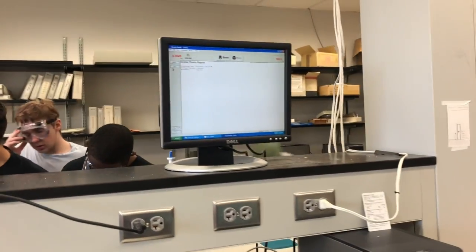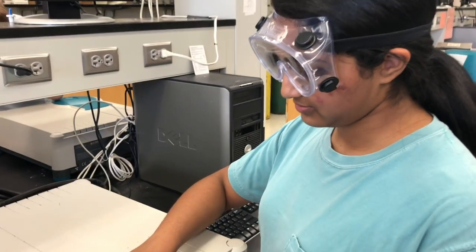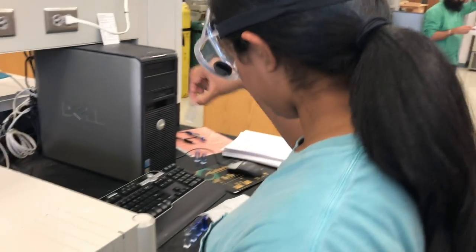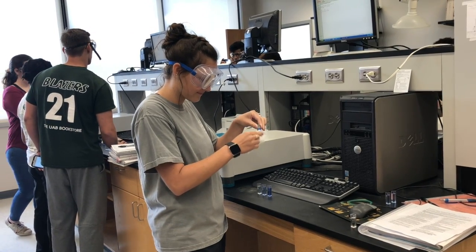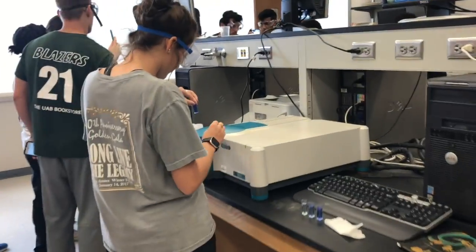Then, we made sure to hit the zero button to negate the effect of the ammonia in our solutions. Next, we carefully opened the lid, removed the blank cuvette, and then we closed the lid. After zeroing out the spectrophotometer, we were then ready to scan the samples.